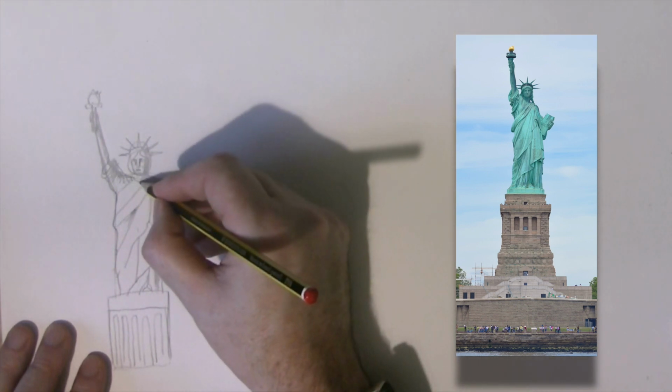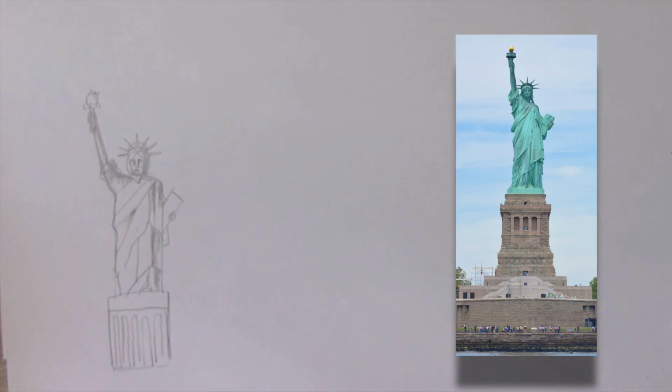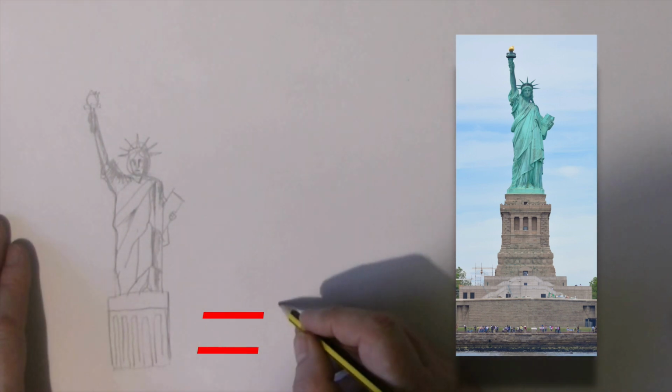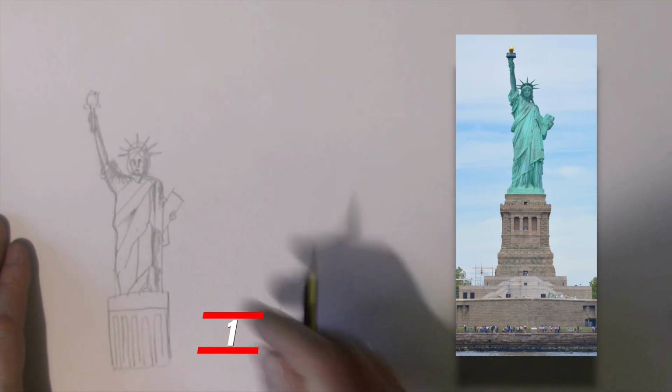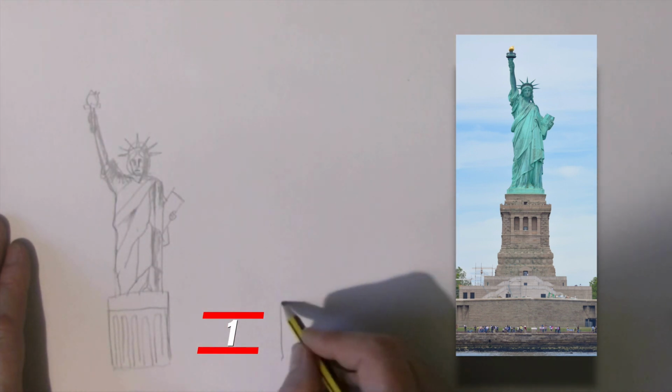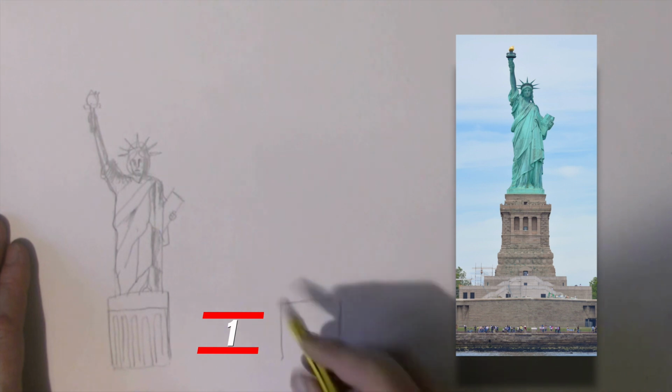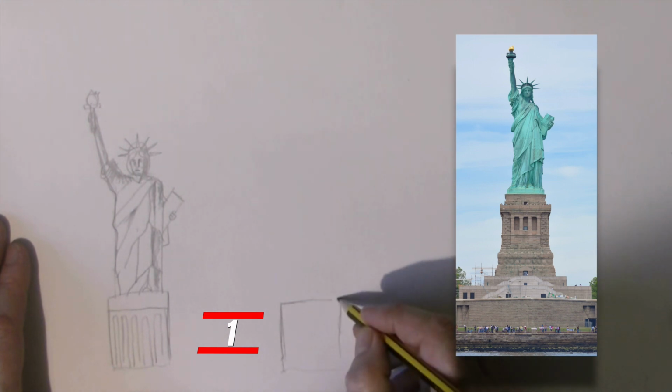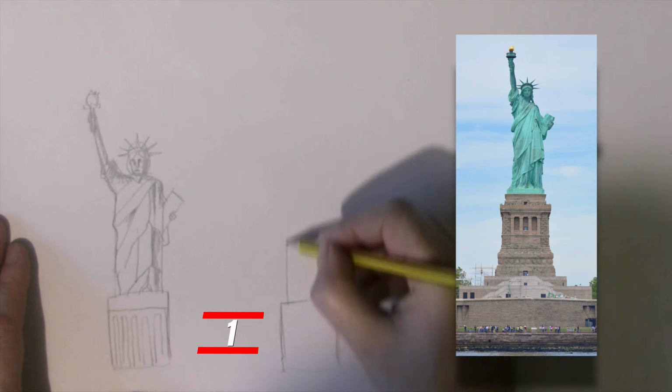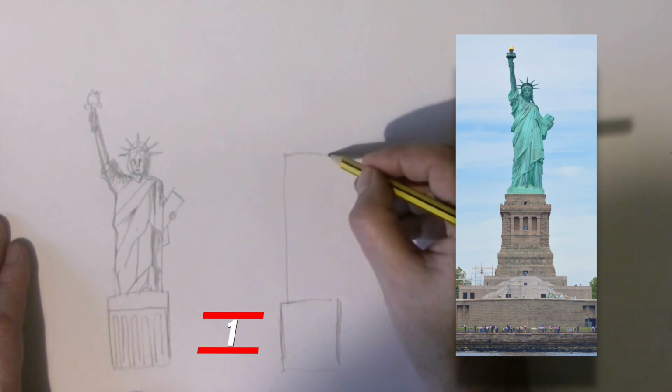Okay, that's my simplified Statue of Liberty. So how am I going to draw it? Okay, well, let's draw the base. If I'm looking at that, I'm not happy. The body's a bit short on it. So I'm going to do it again, give a little bit of indication of the base that she's standing on. Then I'm going to draw a taller rectangle, I think, this time.